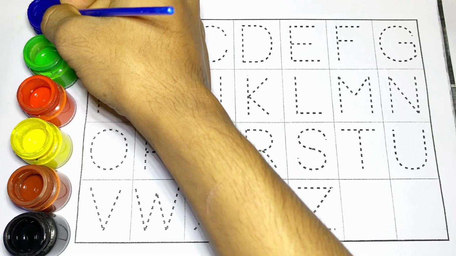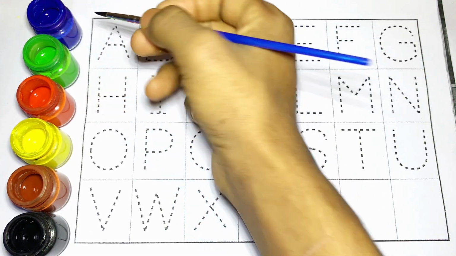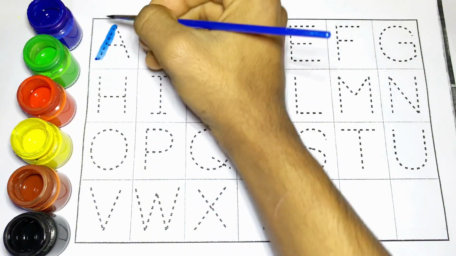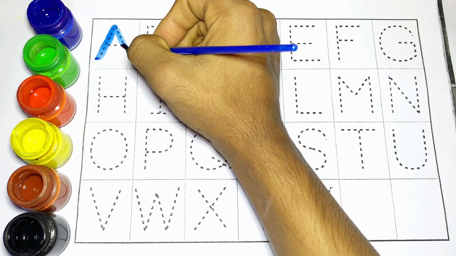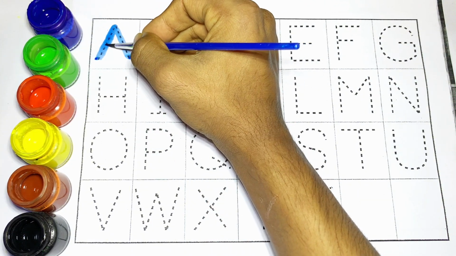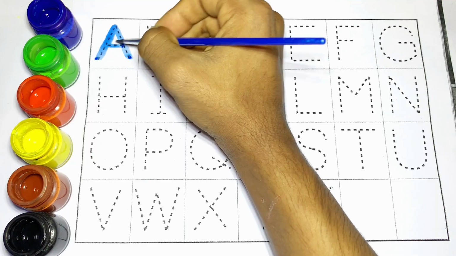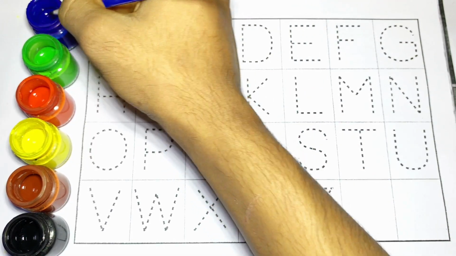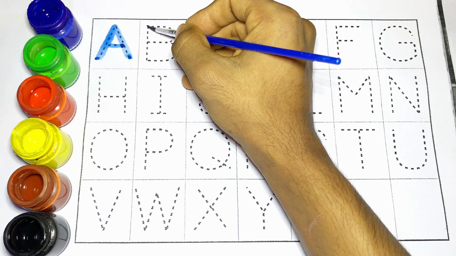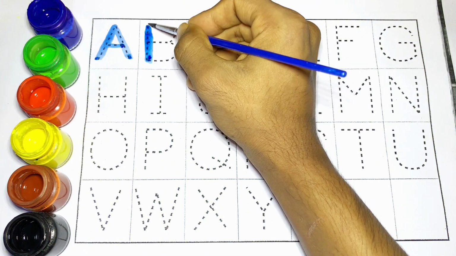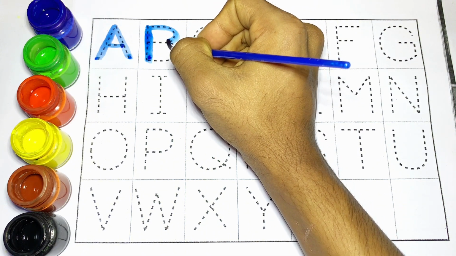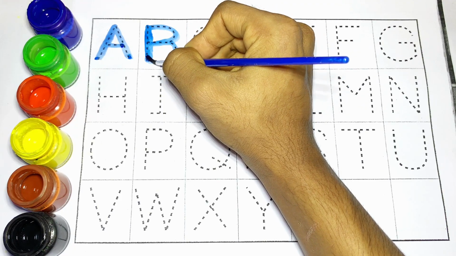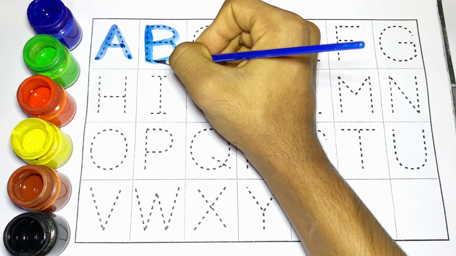Kids, first draw A. A for aeroplane. The alphabets of A, and use blue color. Kids, again use blue color and draw B. B for ball. The alphabets of B.